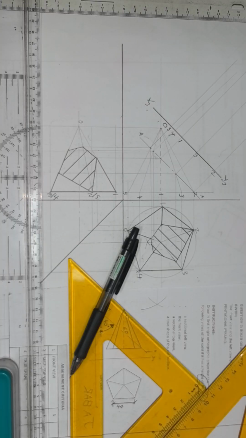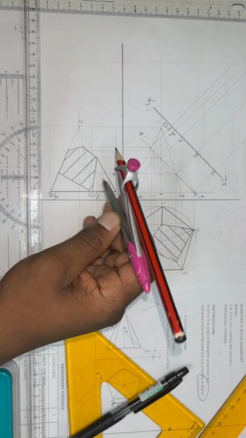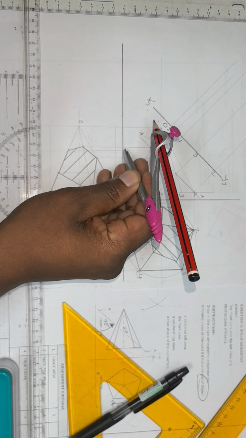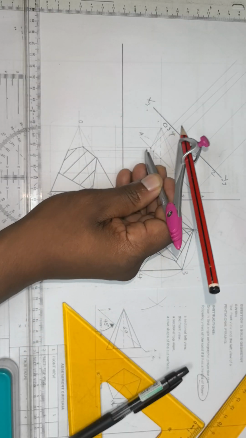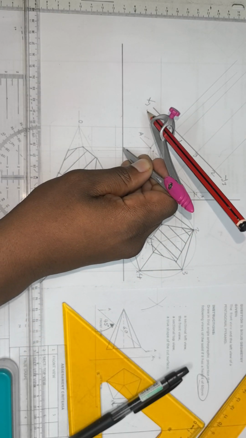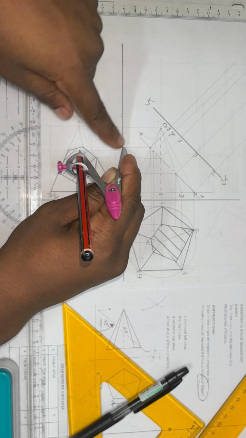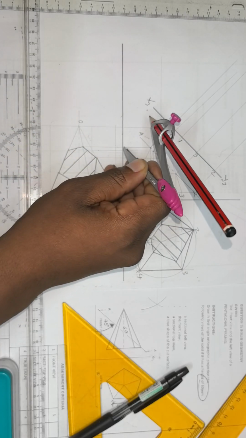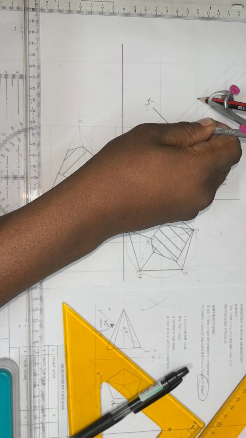So what you're going to do, we're going to come to either the left view or the top view. To plot, you're going to start with the first point here. You can see it's 5. Take it with your compass onto your XY line, and this point here, you follow it up, it's 5, then you plot it there.